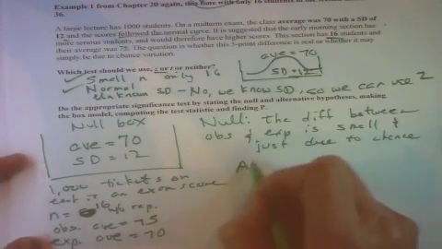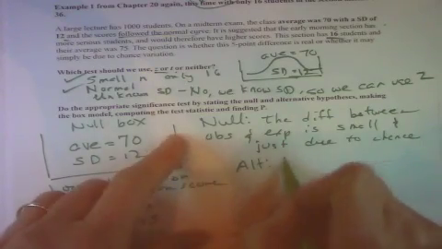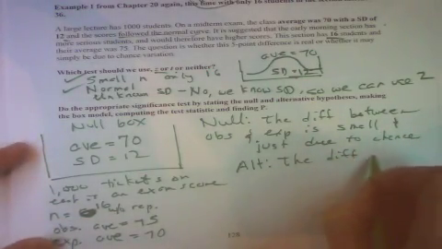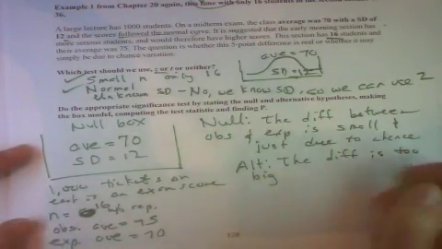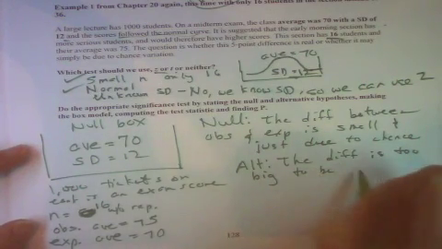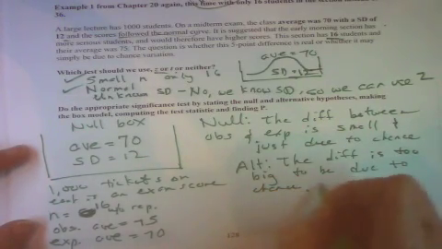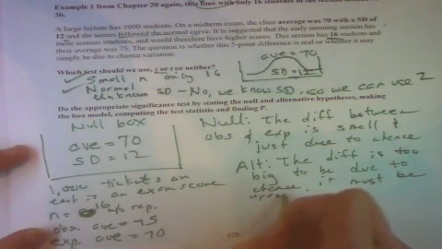And the alternative is that I thought there was going to be a big difference here, and I was testing to see if there was. It's not just due to the luck of the draw. That 5-point difference is too big to be due to chance. It must be due to some particular cause. It would only happen once in a blue moon. It must be real.